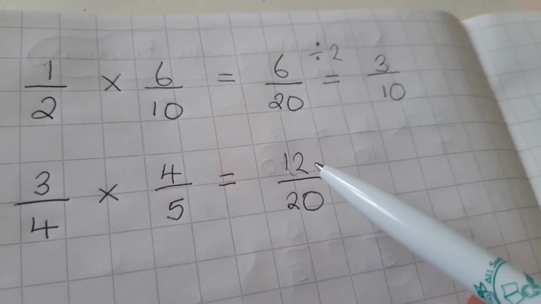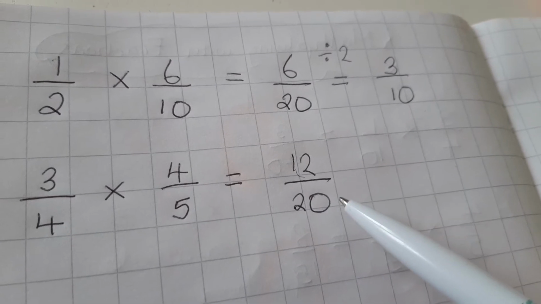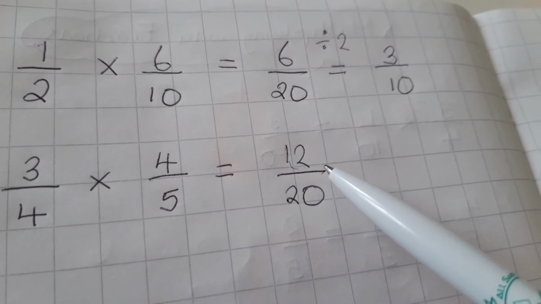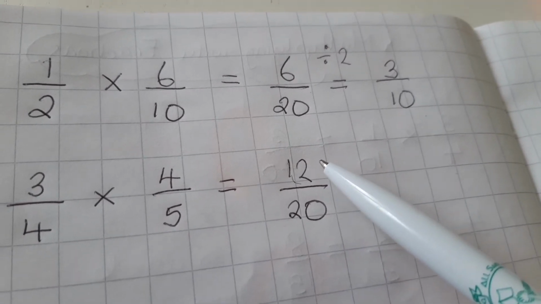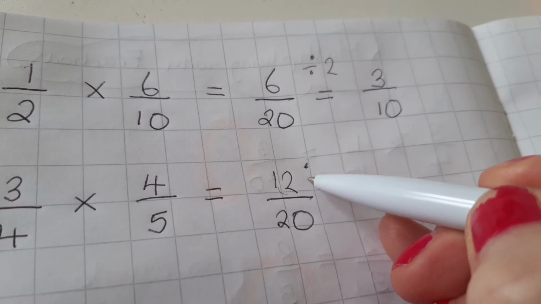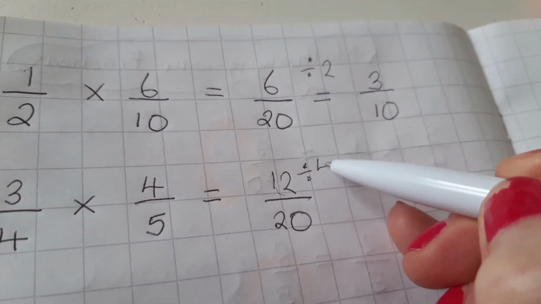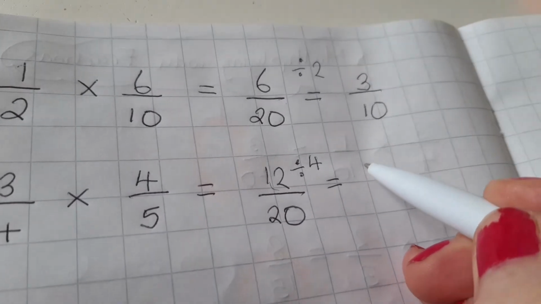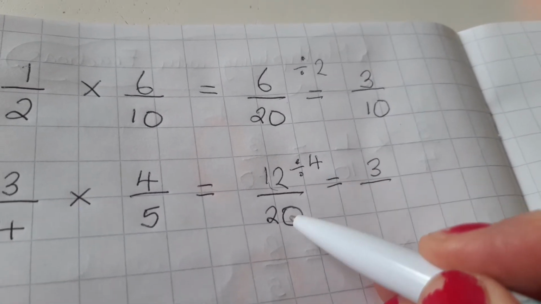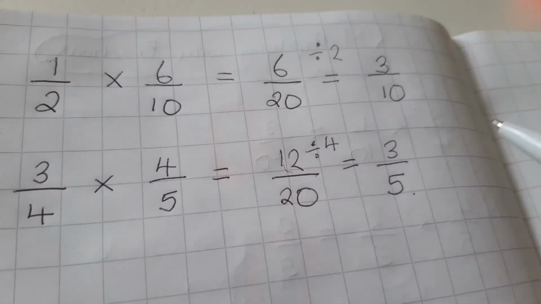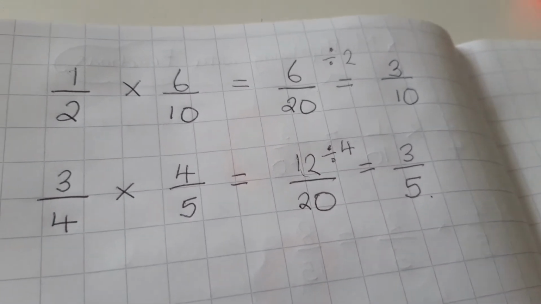Now, you look at these two numbers and you realise they're both even, so definitely 2 would go into them. But also this time, 4 would go into both of these numbers. So when you're cancelling a fraction, if you remember, you always choose the biggest number that will go in. So 4 goes into 12 3 times, 4 goes into 20 5 times. And the best answer is 3/5.